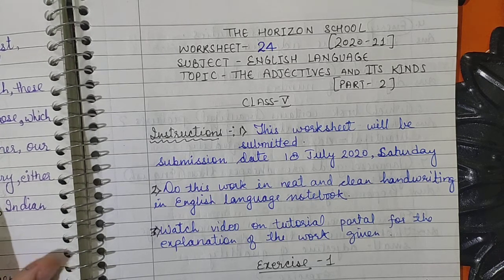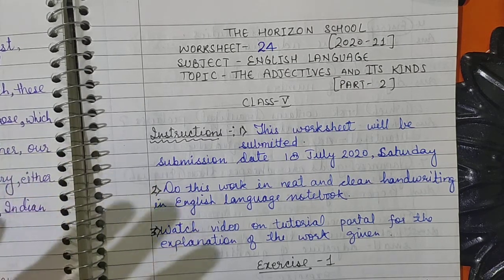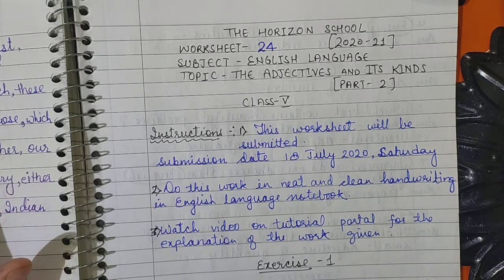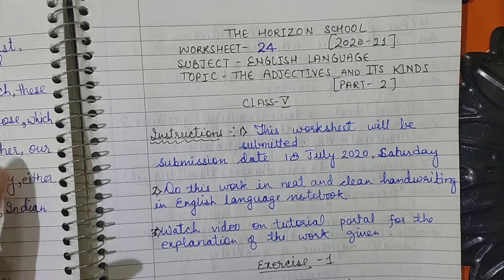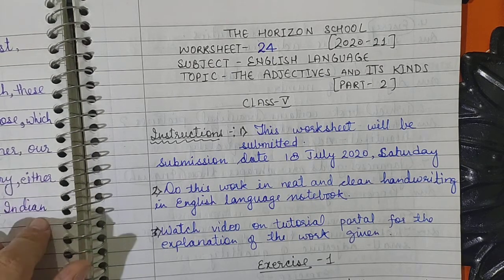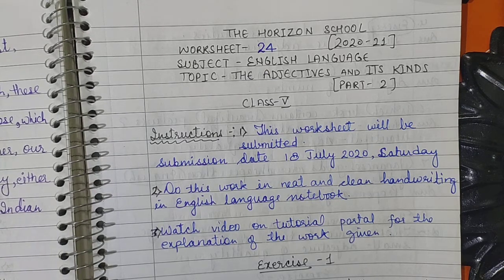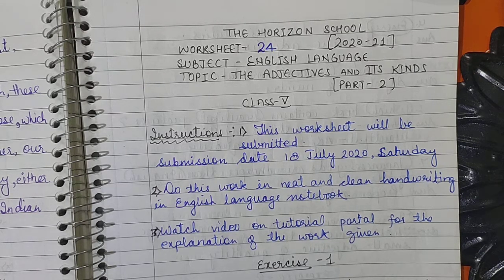For example, your house. Now your, his, her, our are pronouns also. But when we use these pronouns before a noun, they will be your possessive adjectives. If I say your house, the house is a noun, your is a pronoun. But here your is not a pronoun, we are taking it as a possessive adjective because it is telling the possession, the belonging, your house. So your is your possessive adjective.